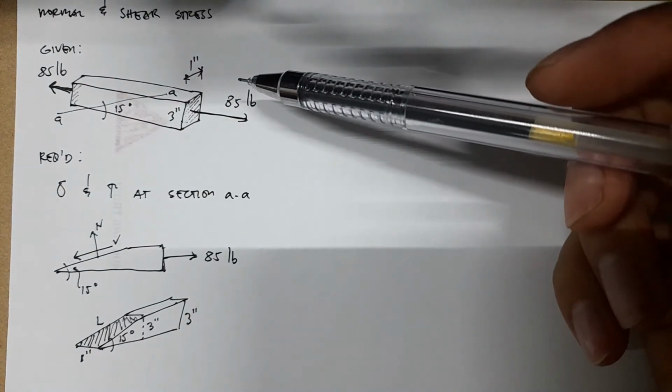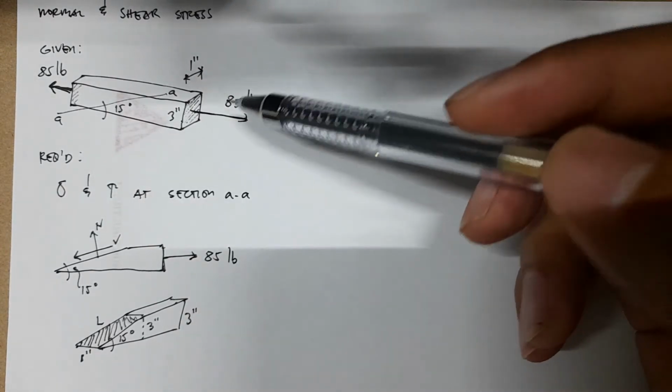That's where we're going to find them. So first, cut the block. We cut the block at section AA, which is 15 degrees from the horizontal. If we look at the isometric view of the cut section, we have this area. This is the cut section, and we have the resulting force here. These are the reaction forces, the internal forces.